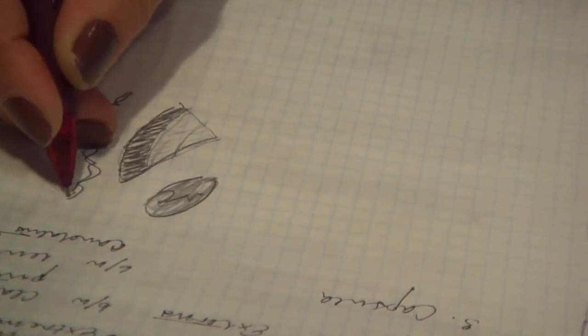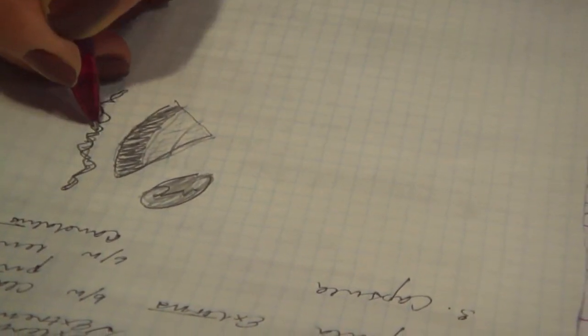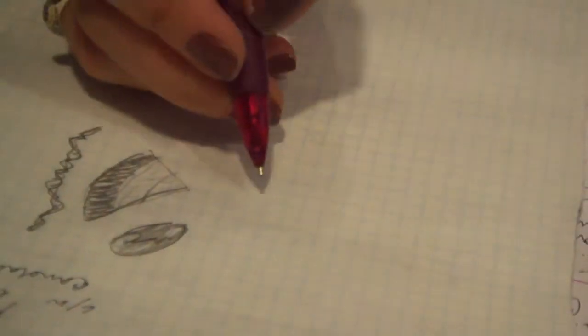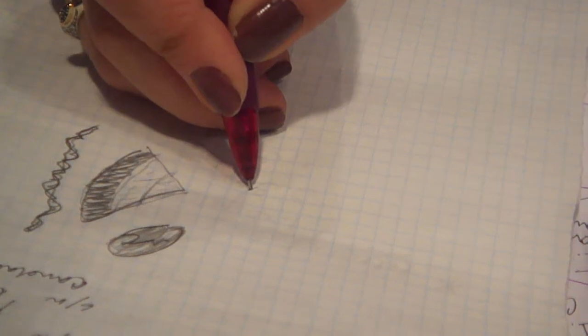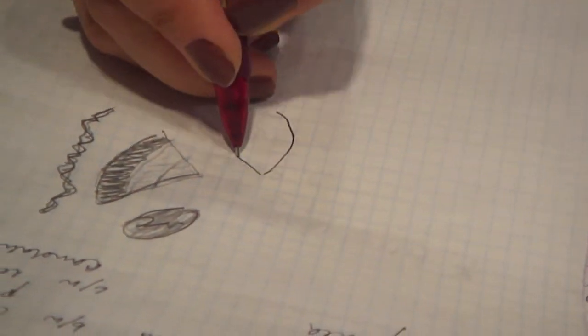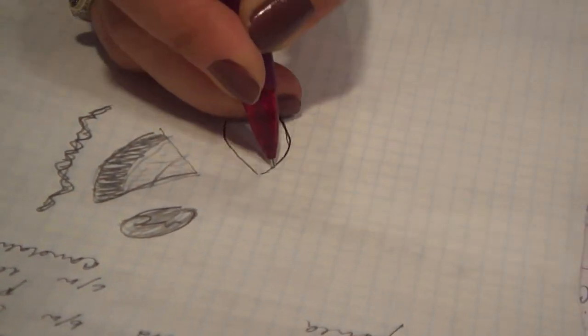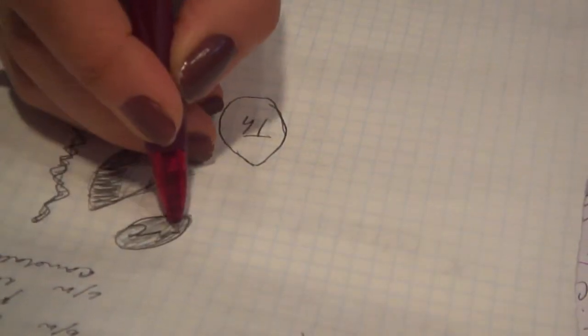Here we have a gray lamina, which is called claustrum. And also we have an egg-shaped nucleus, which is called thalamus. It belongs to the diencephalon. This thalamus, this nucleus caudatus, this nucleus lentiformis.